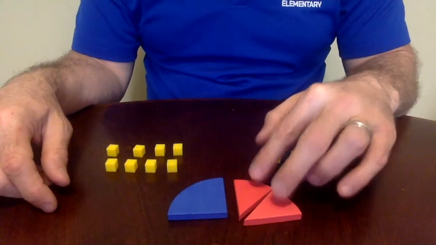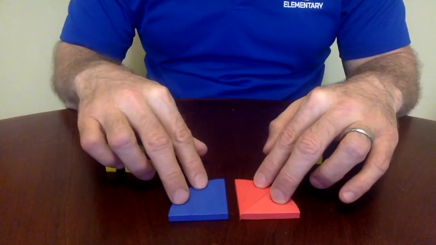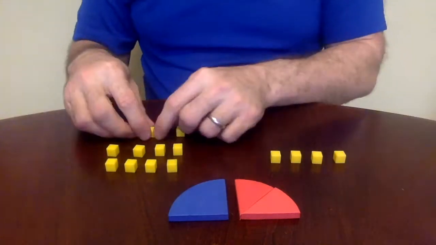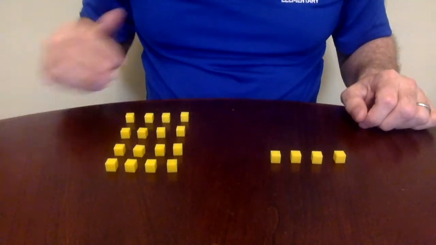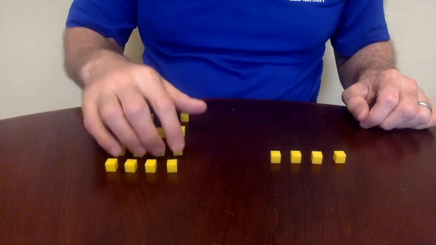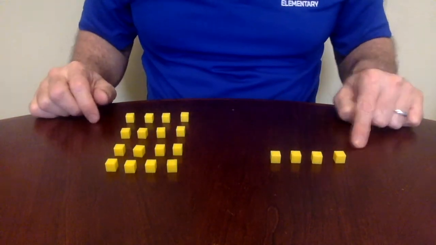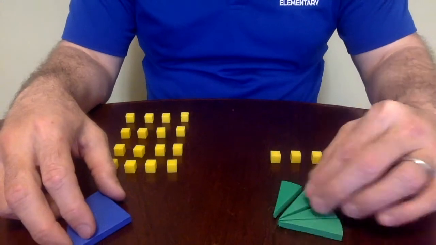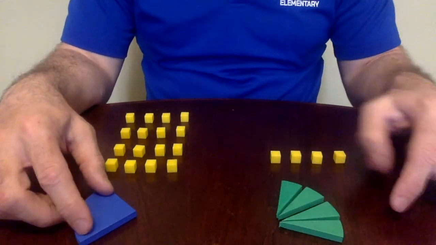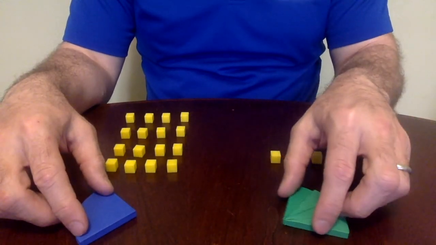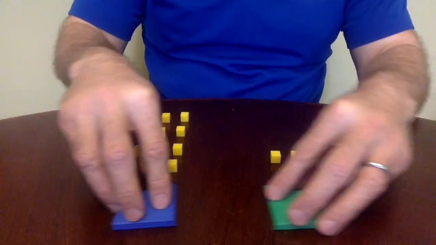And thus you need 2/8 to equal the size of 1/4. Also, 16 is 1, 2, 3, 4 times bigger than 4. But you need 4/16 to equal the size of 1/4.